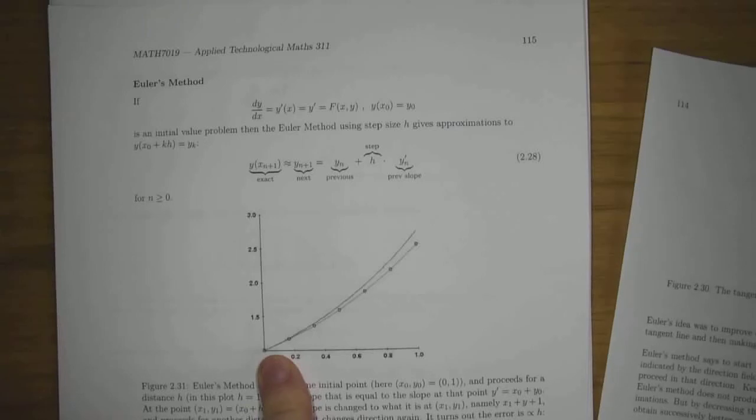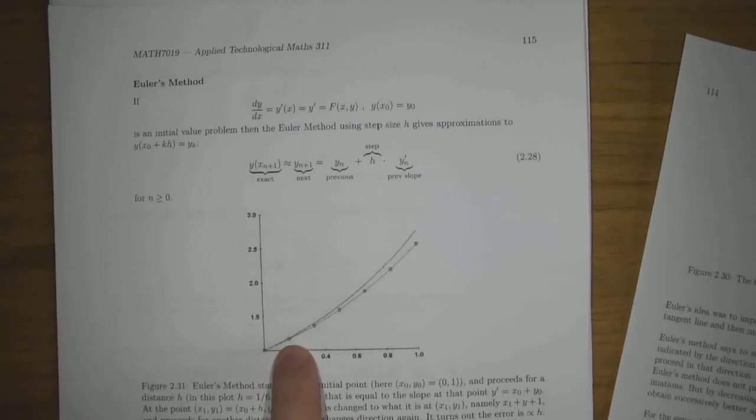So find out what the slope is, go along that for a short distance, stop, ask what the slope is according to the direction field at the point you're at. And you can always do that because you have the differential equation, which says the slope at every point in terms of x and y. So that's why you can do that.